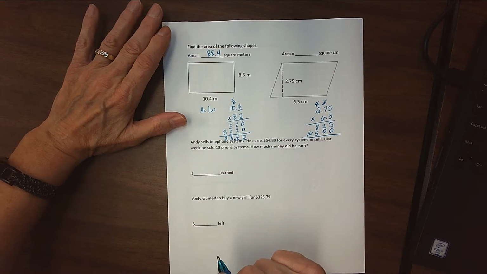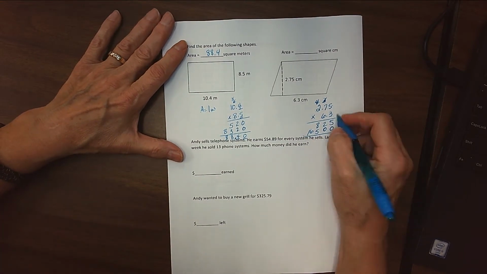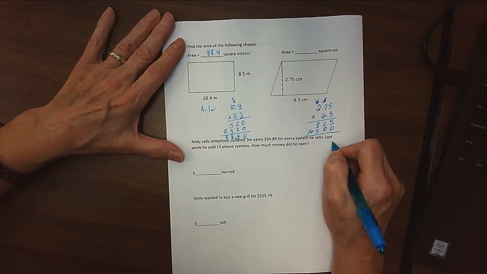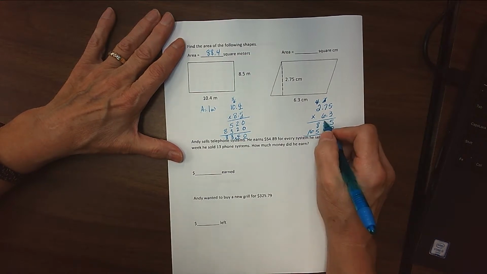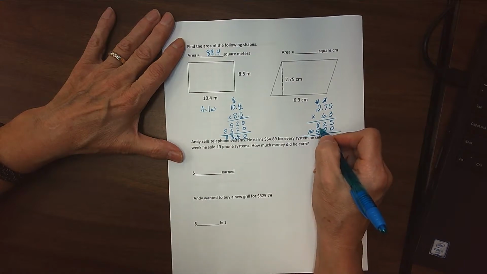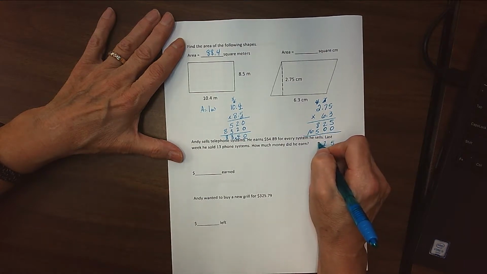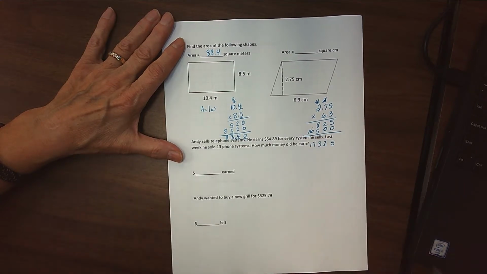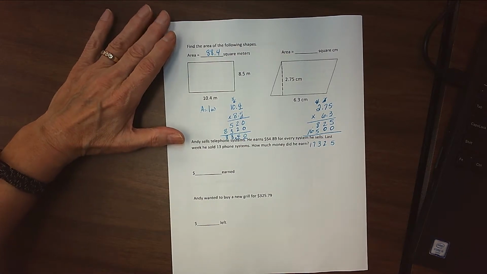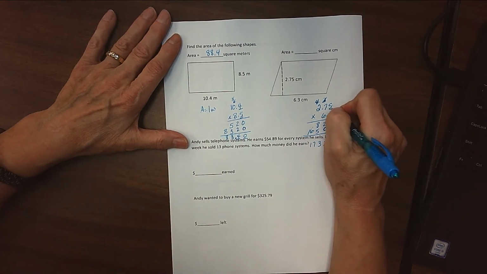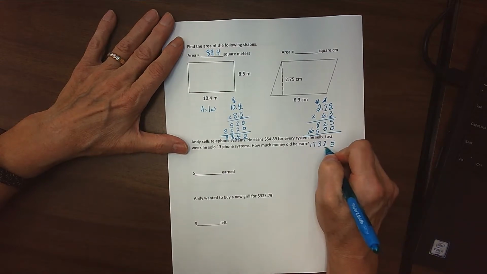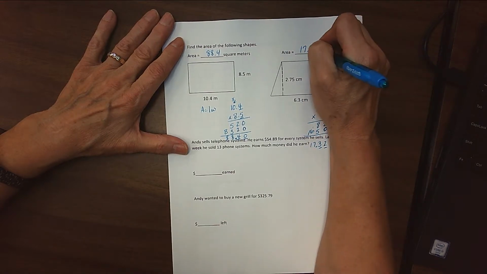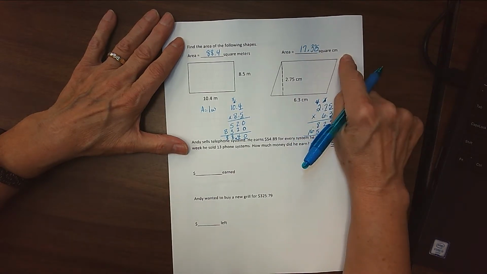Add my rows up column by column. I kind of ran out of room here. I should have started up higher. Sorry about that, guys. So I'll just put my answer down here so you can see it better. So 5 plus 0 is 5. 2 plus 0 is 2. 8 and 5 is going to give me 13. Carry my 1. 6 and 1 is 7, and 1 there. Alrighty. And I am going to place my decimal now. 1, 2, 3 places in. So I should have 17 and 325 thousandths square centimeters.